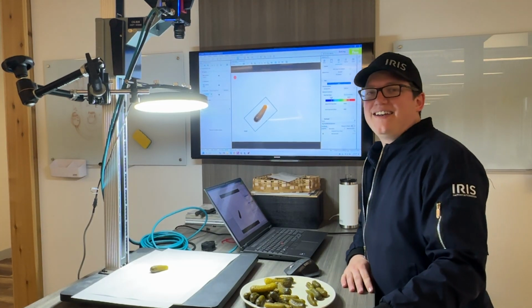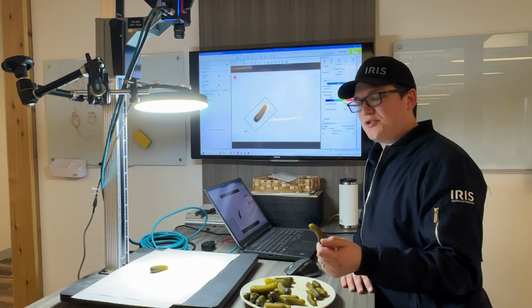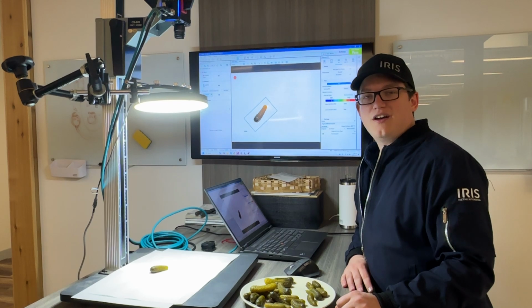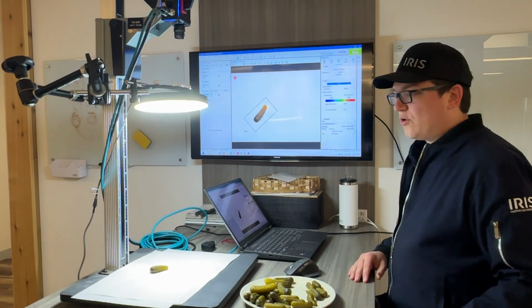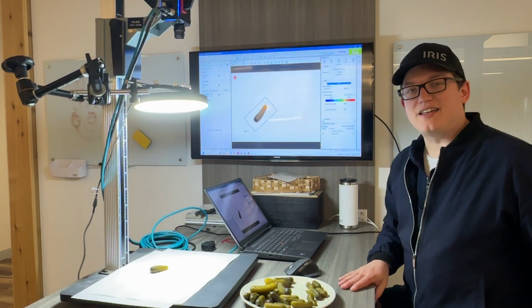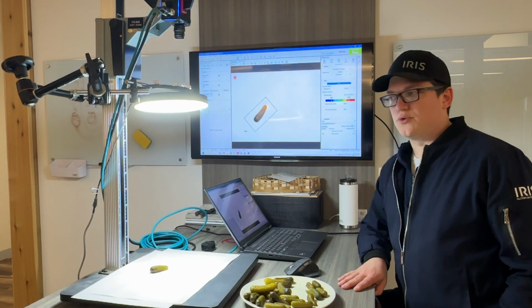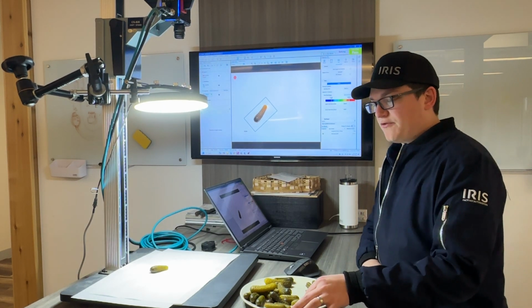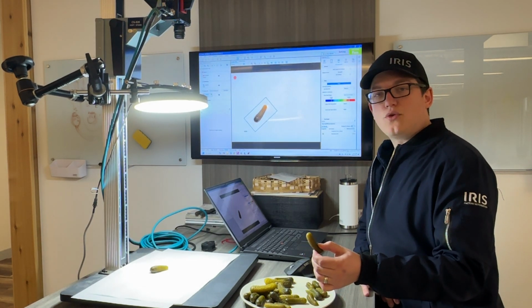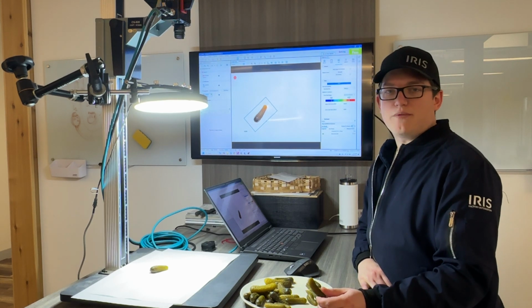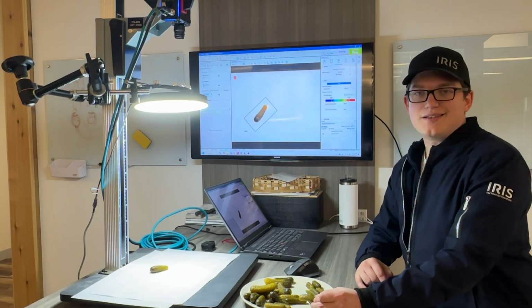Hey everyone, Chris from Iris here, demonstrating some AI inspection of pickles through vision. The goal today is to show off the capabilities and ease of setup of AI vision inspection tools. Today we're testing for a customer who makes pickles, and the goal is to inspect and sort based on good, bad, as well as size.